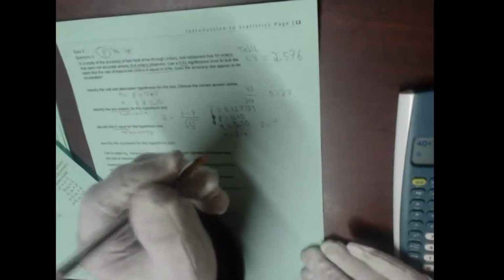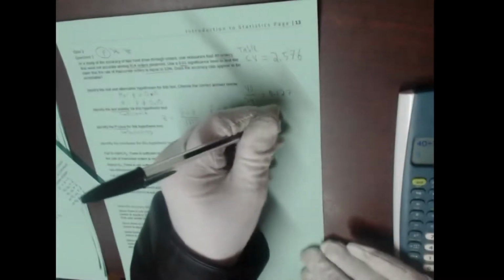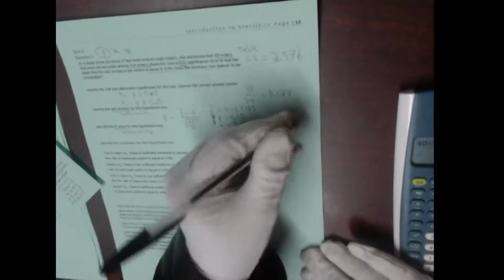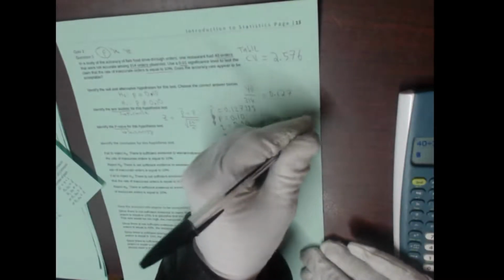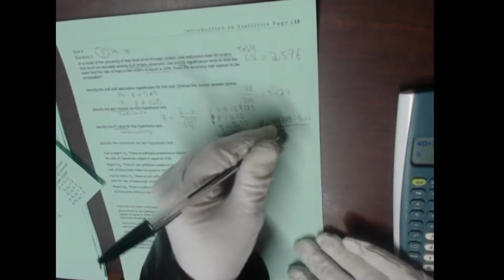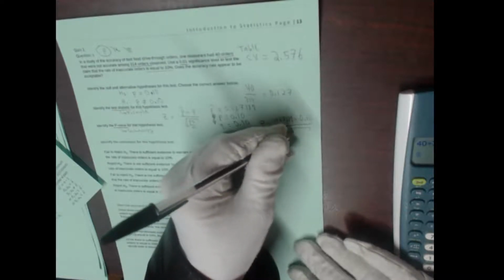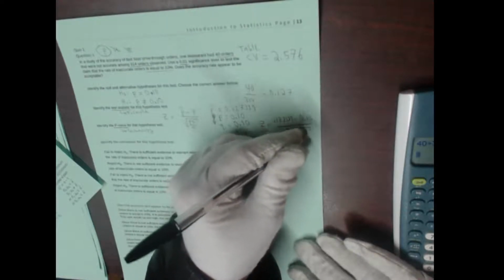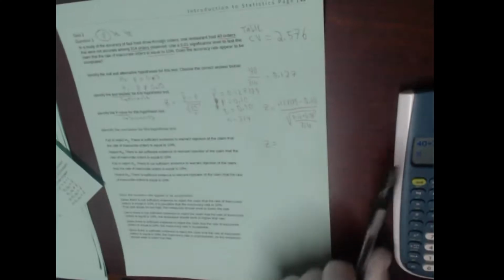It's going to be p hat, which is 0.127389, minus our p, which is 0.10, divided by the square root of 0.10 times 0.90 divided by 314. Okay? That's going to be our test statistic. I just plugged in the four numbers into the formula.